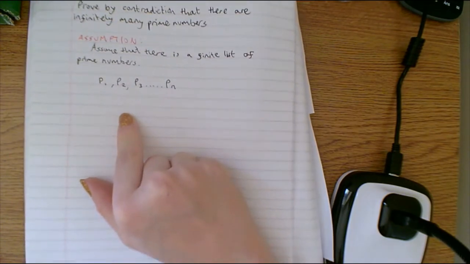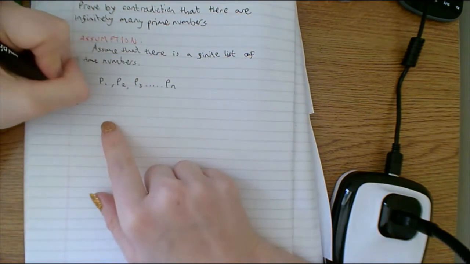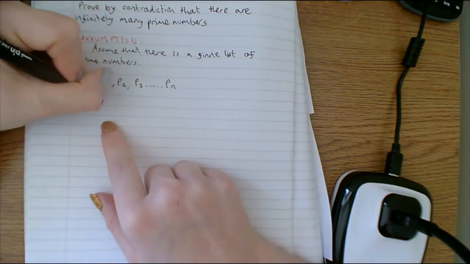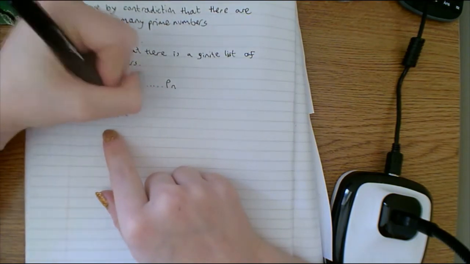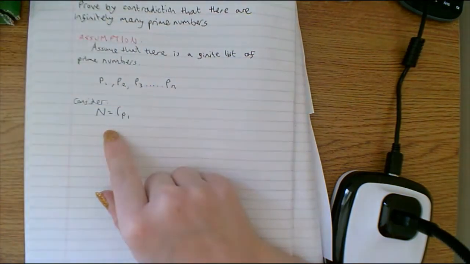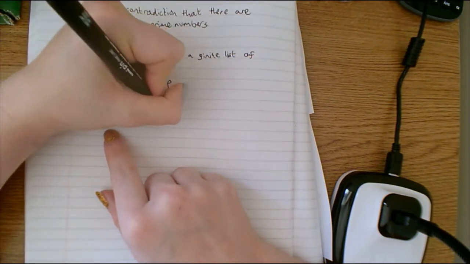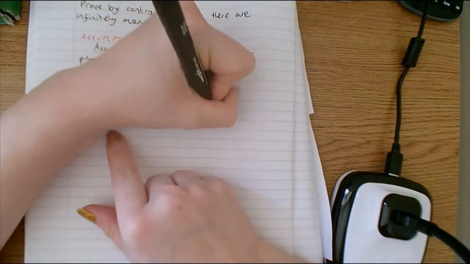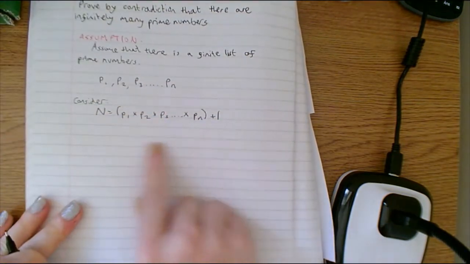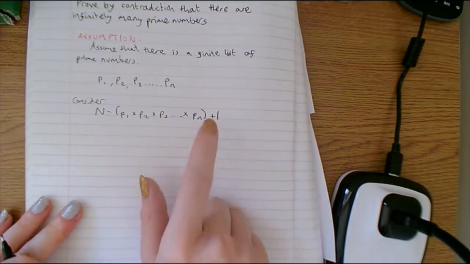Now, just thinking super hard here at this step. If we consider the number n, we say n is our first prime times our second prime times our third prime, all the way up to our final prime number, plus 1. So just think about that number there. This number here is all of the prime numbers multiplied together plus 1.